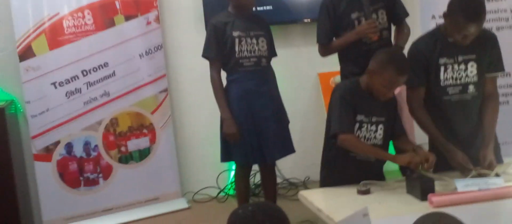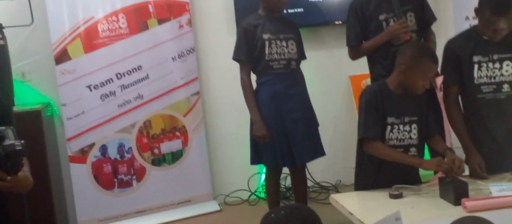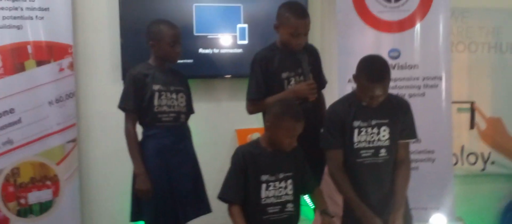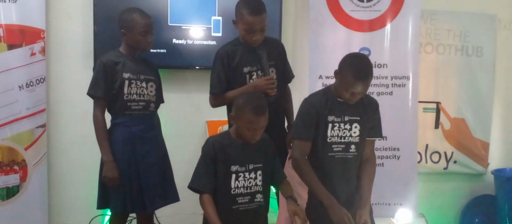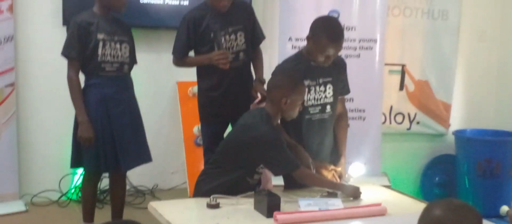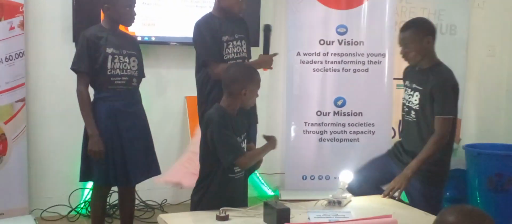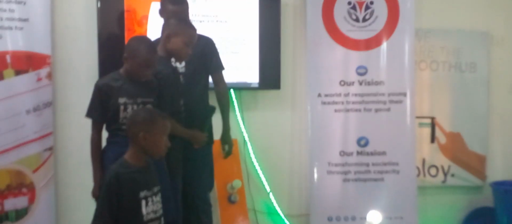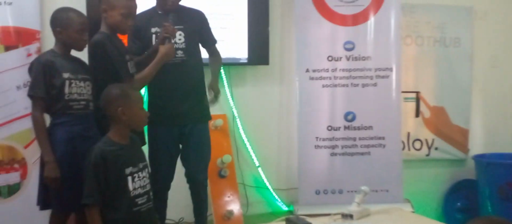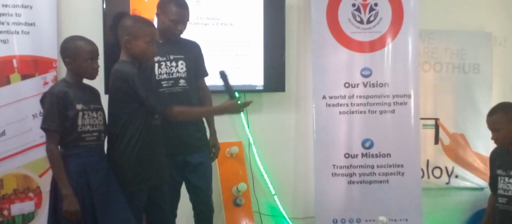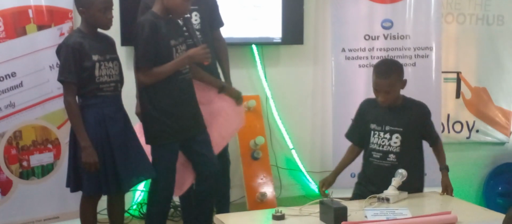As you can see, if you want the alarm to be on, you can connect the wire. As you can see, any movement across it will be detected.